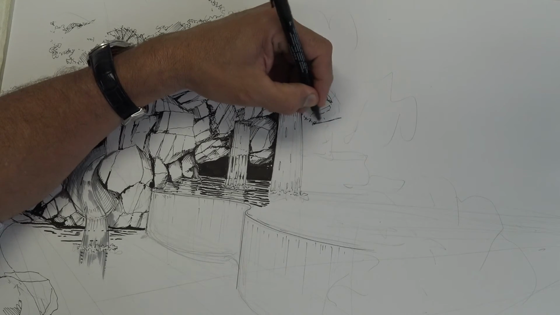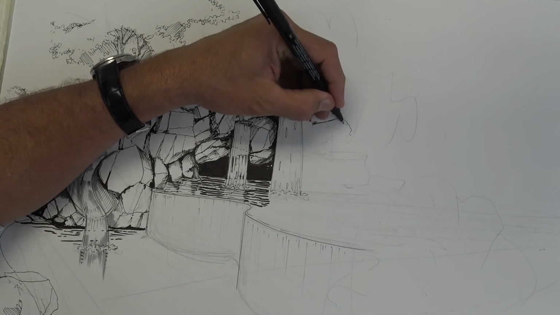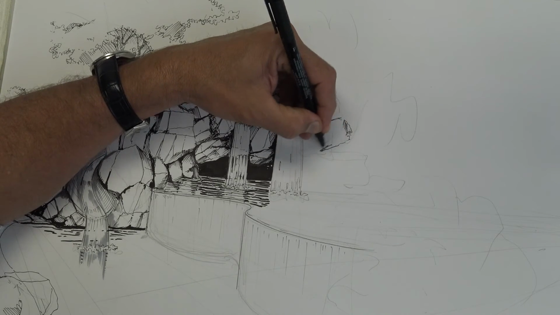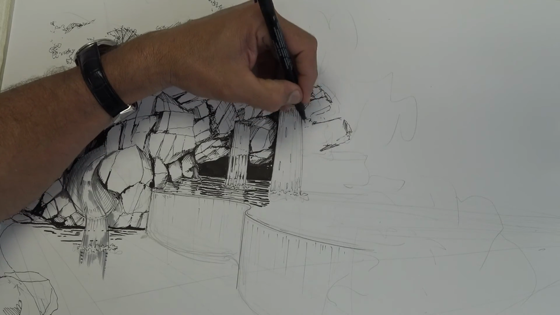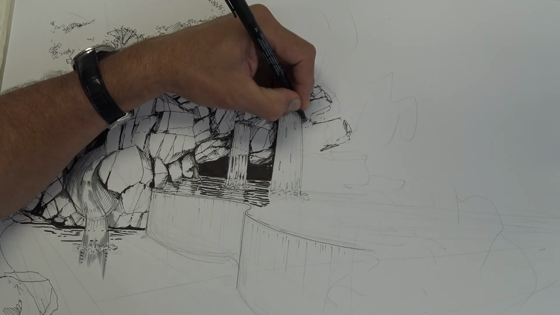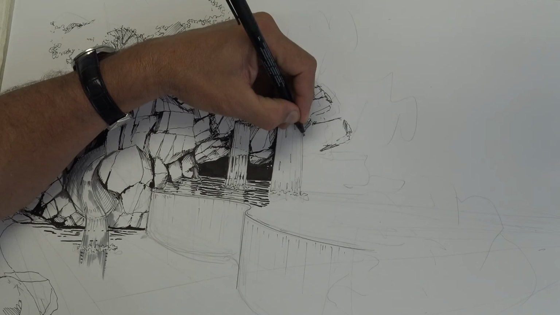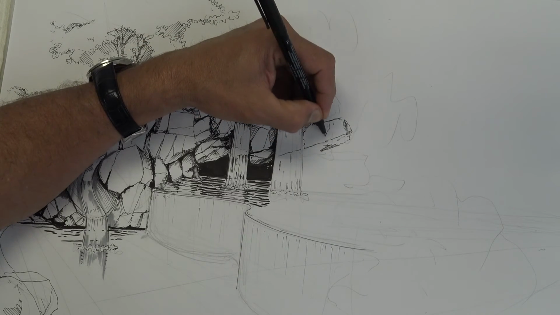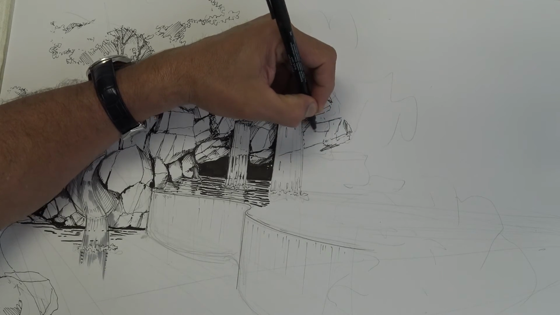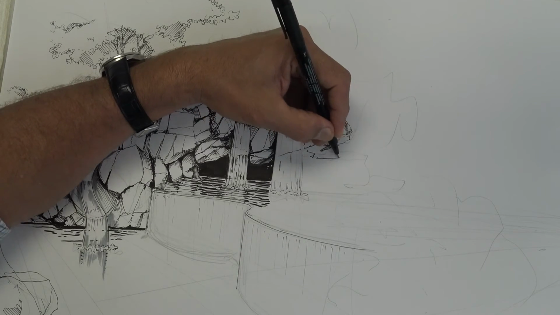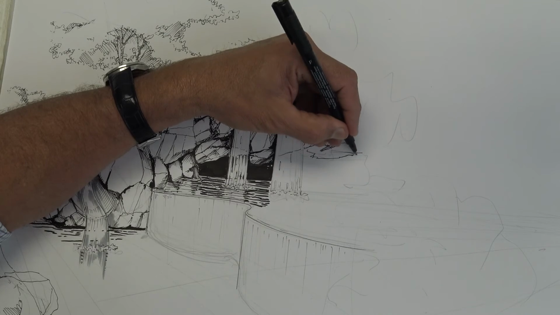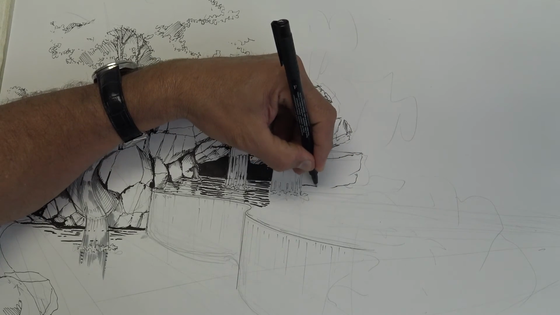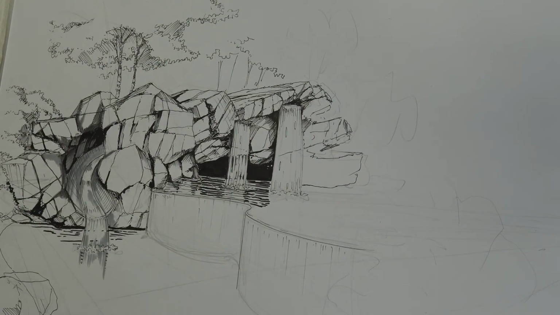Okay, I'm going to draw another rock protruding out of here. I love doing this, just creating this really cool effect here. Now the rock comes out quite a bit.